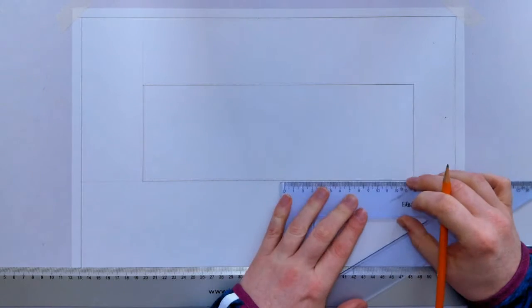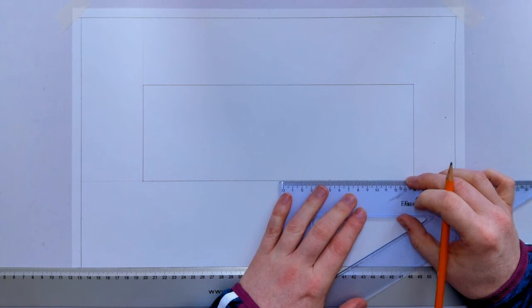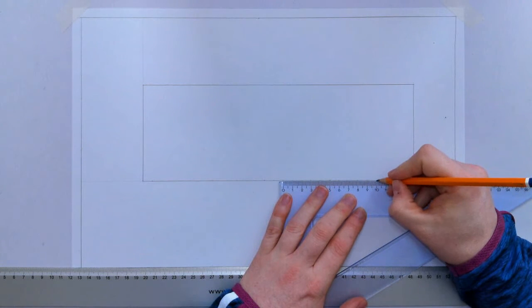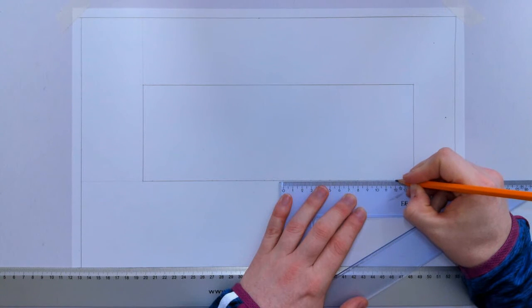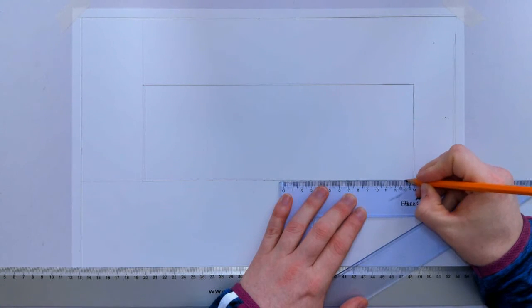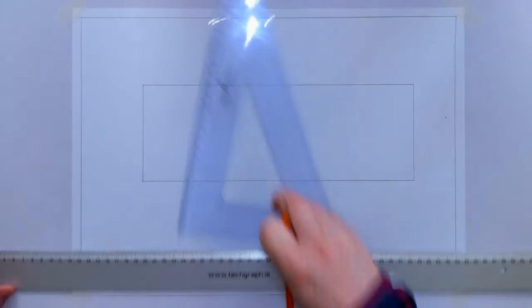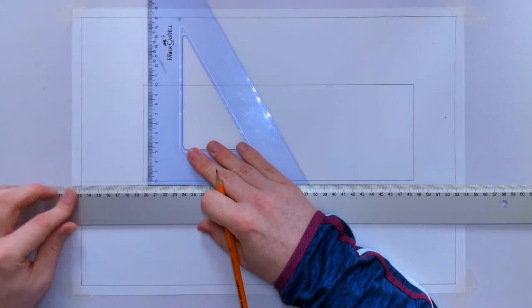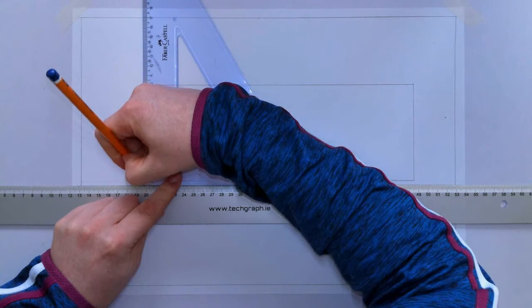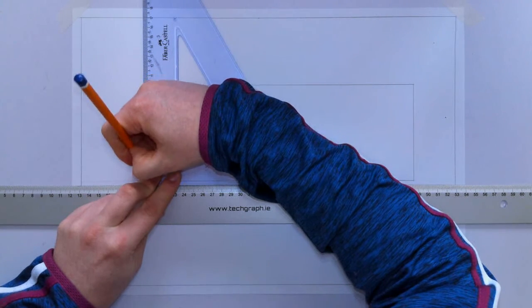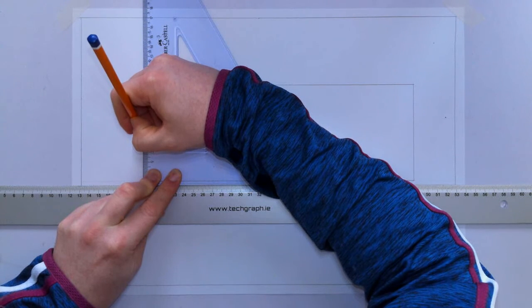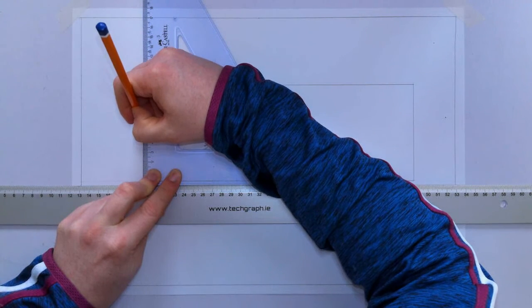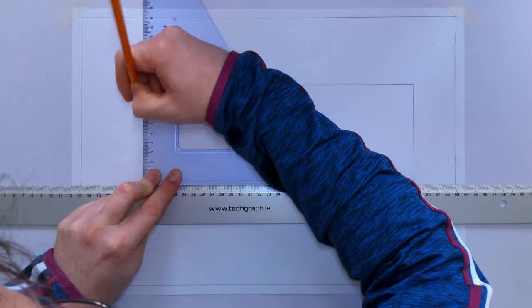I'll move my set square over. The rest of these. Okay, that's it. I'm going to put in the vertical ones as well. These are 10 millimeters as well because our grid is 10 millimeters by 10 millimeters. So we mark horizontally, then we mark vertically, trying to be as accurate as we possibly can.